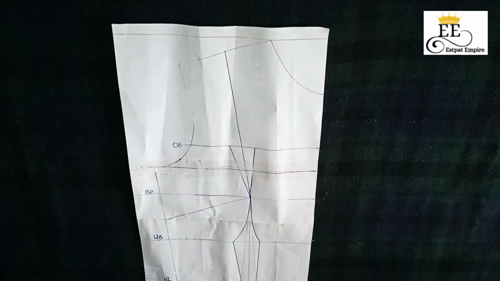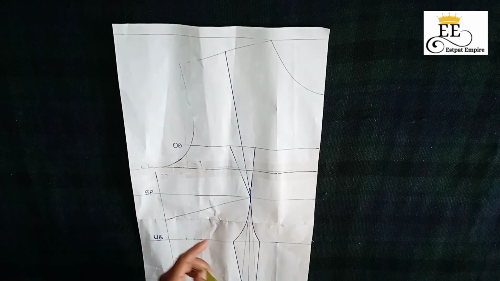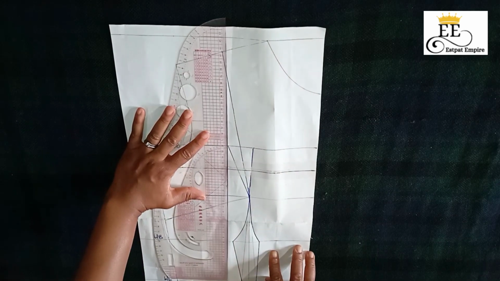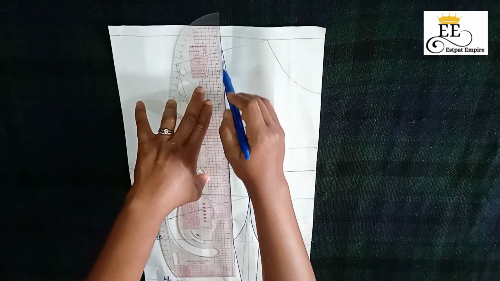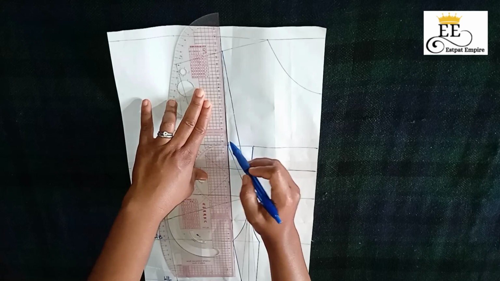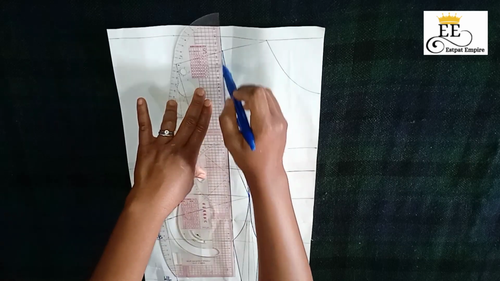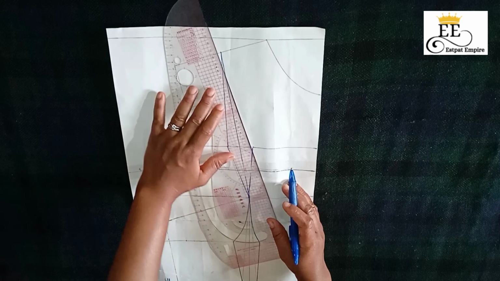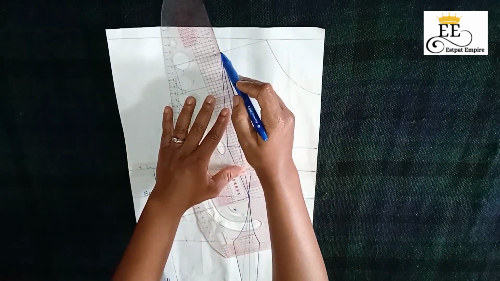I do this to eliminate any form of gaping. Sometimes you make your outfit and you see that the yoke part is not relaxing well, it's having folds and it's gaping. This is the solution to that, to eliminate gaping. So what I'll do is extend the dart like so and connect it to the shoulder line.